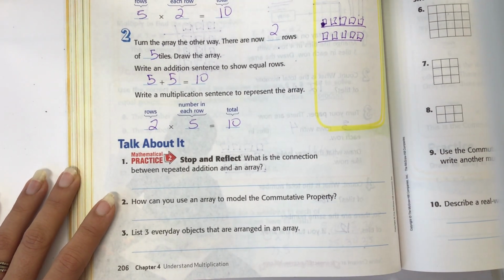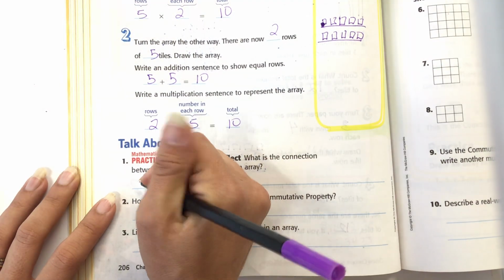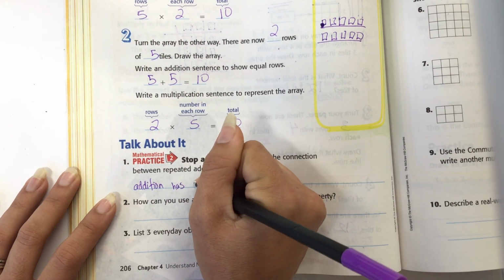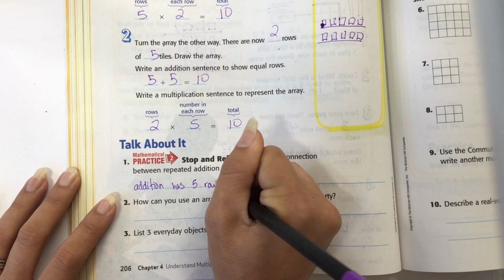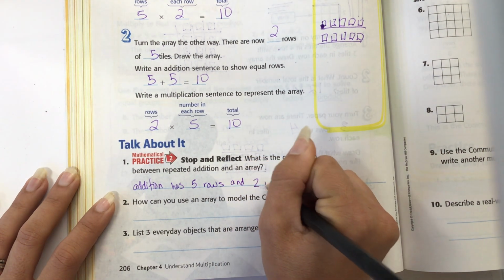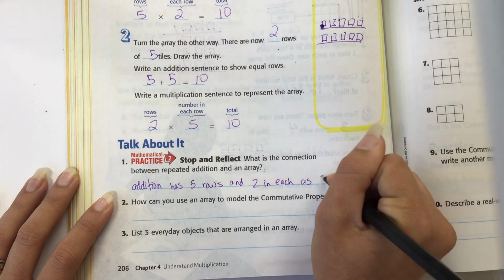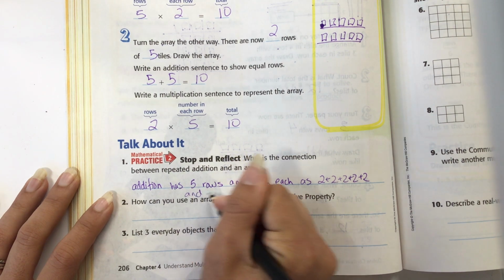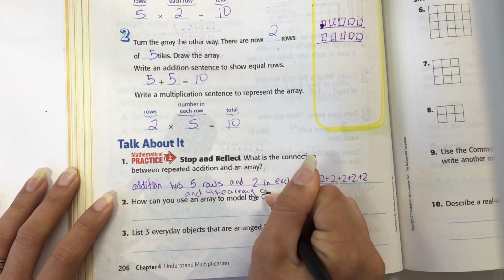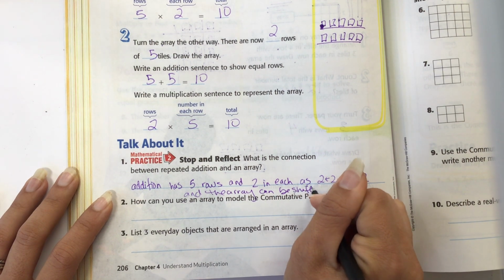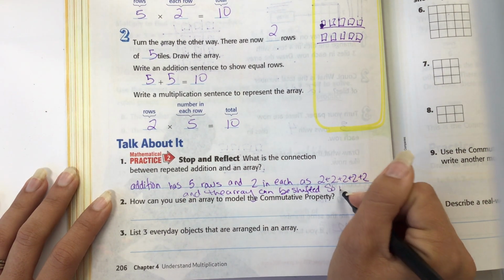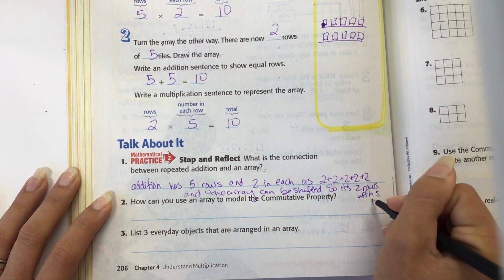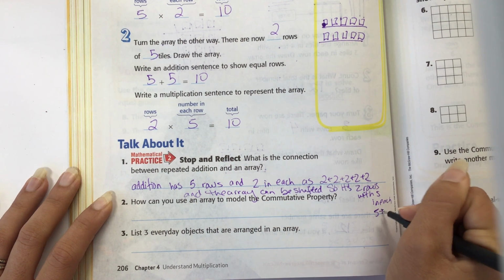Stop and reflect. What's the connection between repeated addition and an array? So the addition has 5 rows and 2 in each as 2 plus 2 plus 2 plus 2 plus 2, and the array can be shifted so it's 2 rows with 5 in each, which is 5 plus 5.